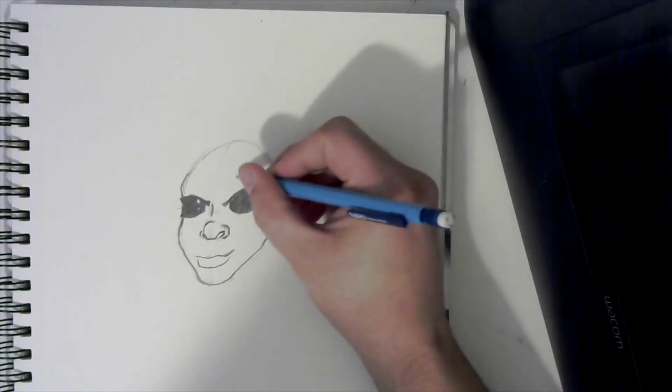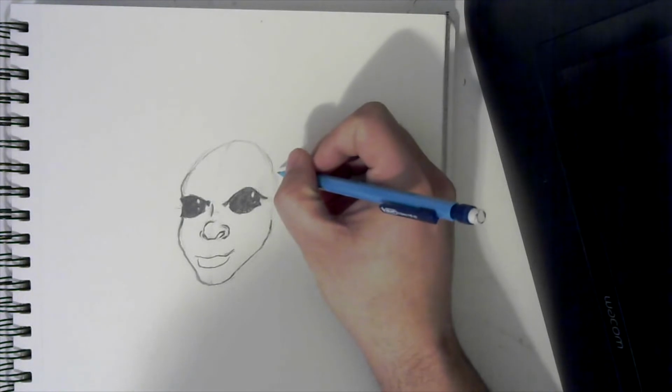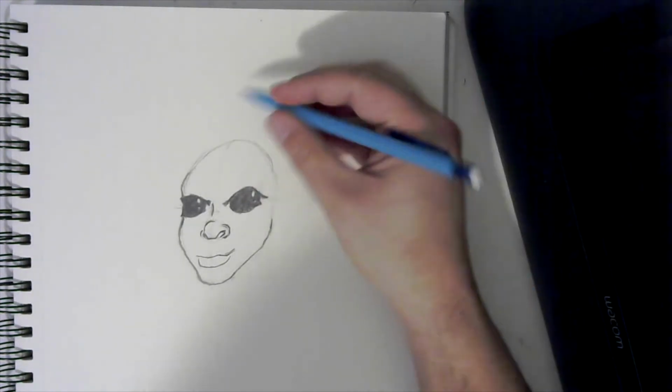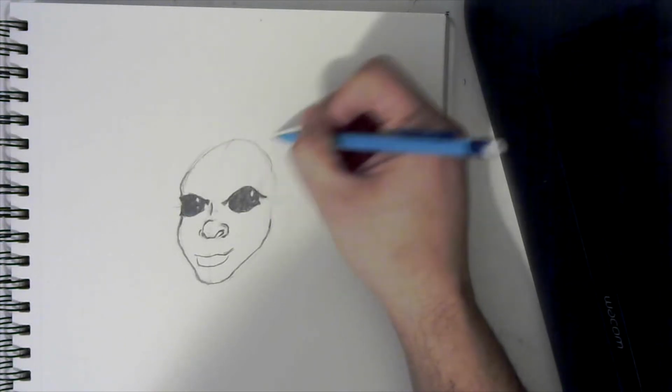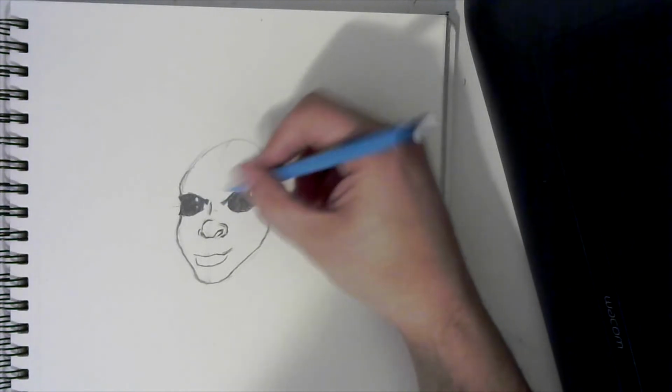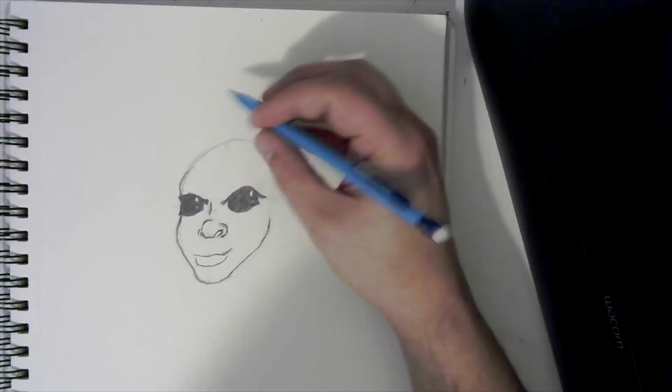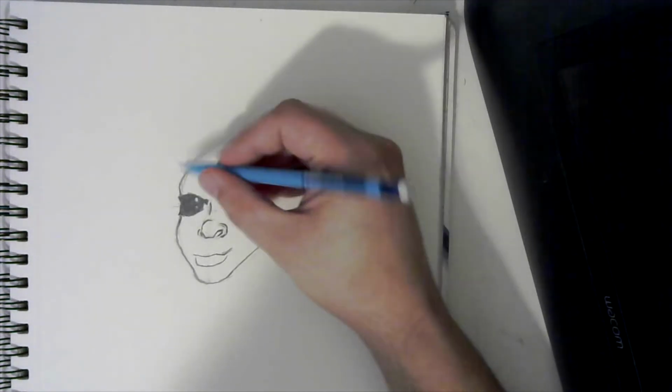You could make it an eyebrow that comes off that way, or you could do it exactly what it is, like little antennas coming off. So what I want to do is build this up to resemble what it is we're trying to do.